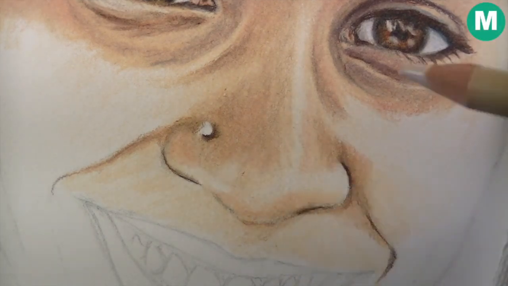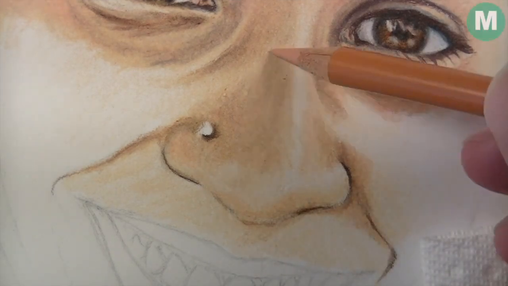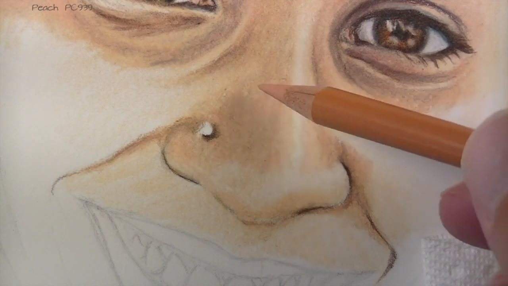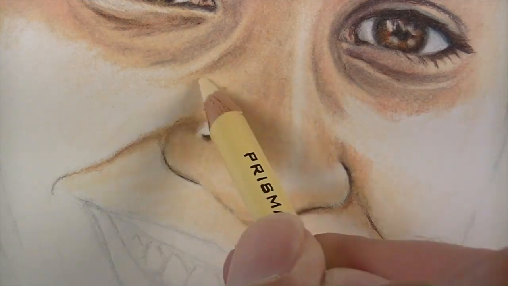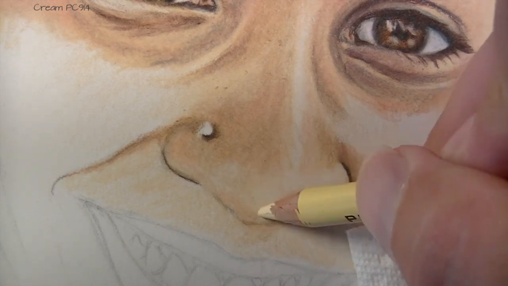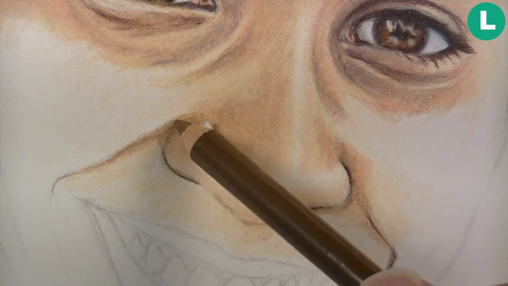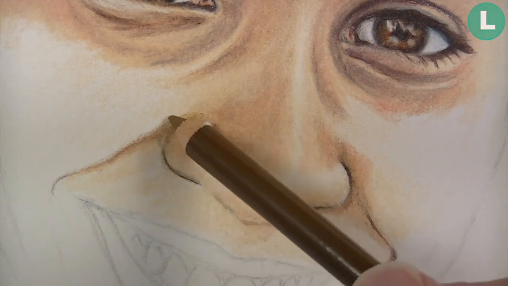of darker values. With initial areas of darker value established, we can start to focus on creating more natural looking hues, starting with ginger root and peach as well as cream. These colors exist in several different areas on the nose. We'll also revisit light umber.